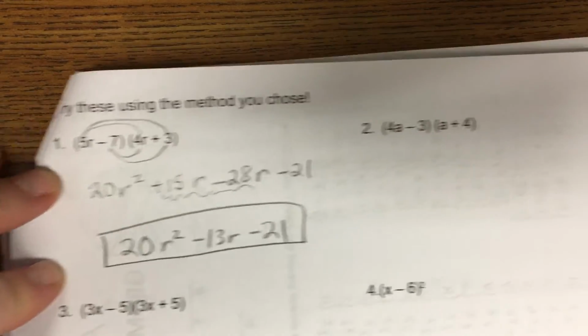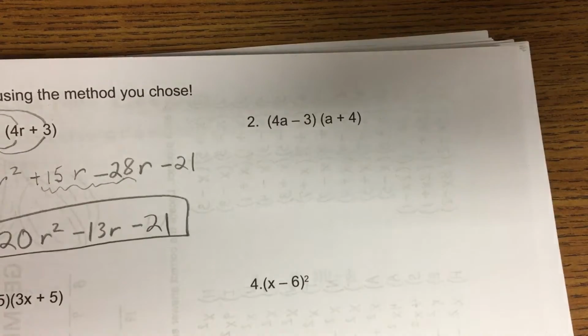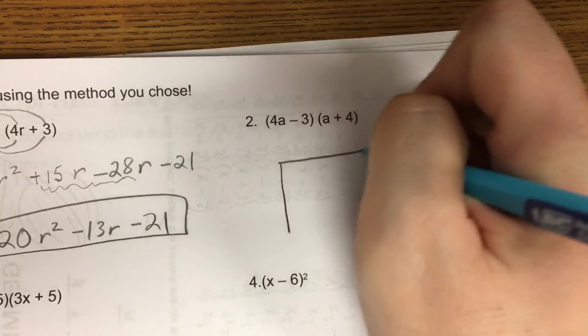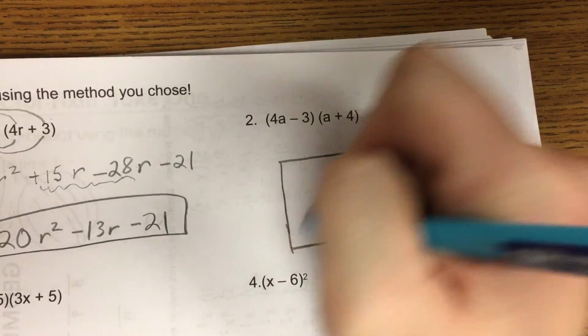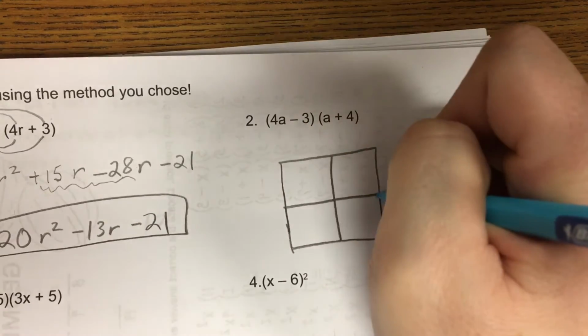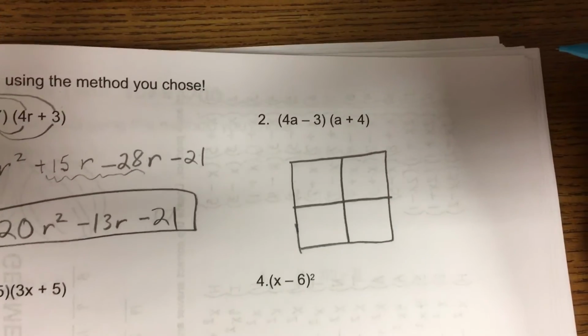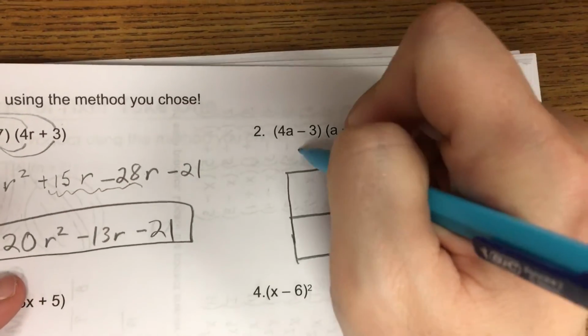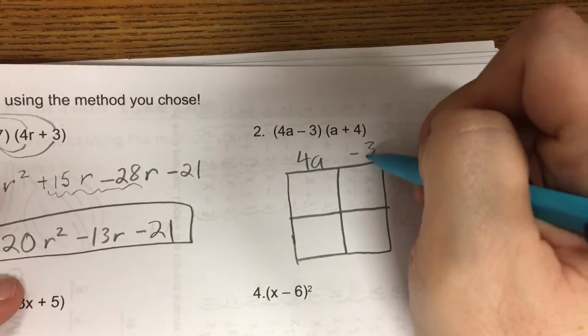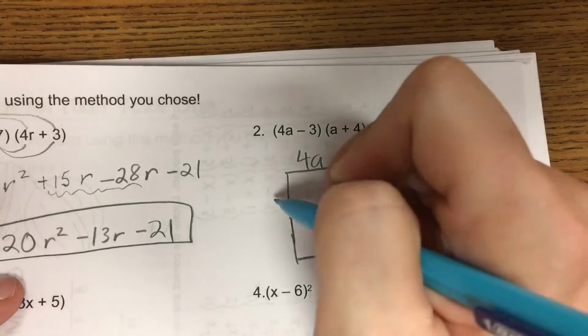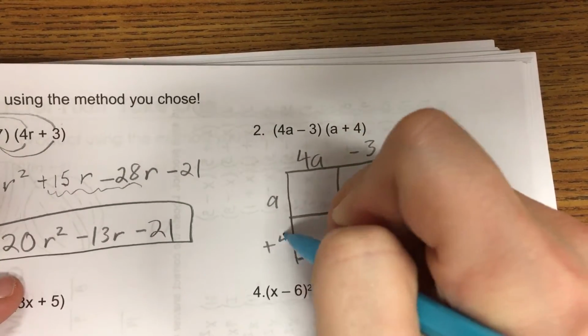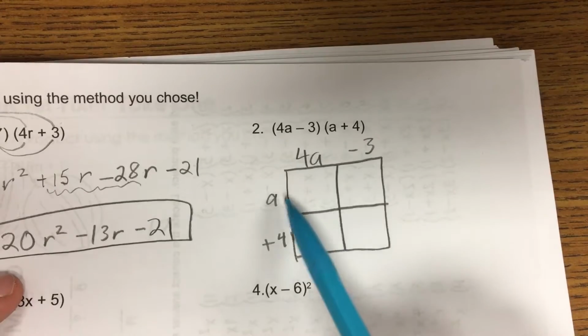Okay, we're going to do one more. I'll do the box method for this one. So I'm going to draw my box. I'm going to write, oh man, earthquake. I'm going to write 4a minus 3. And then I'm going to write a plus 4. And now I'm going to multiply.